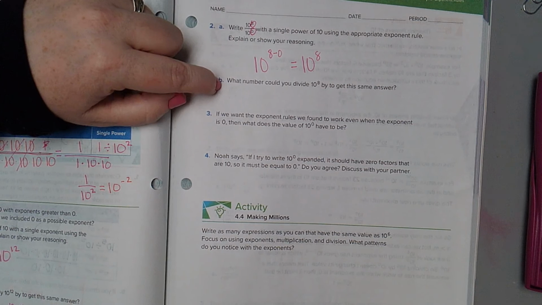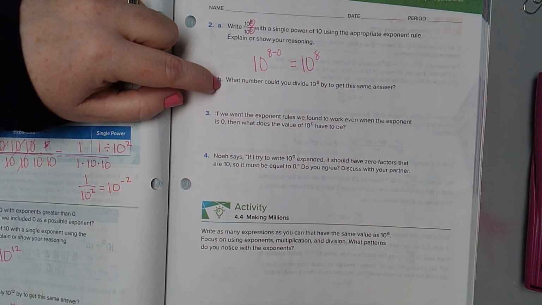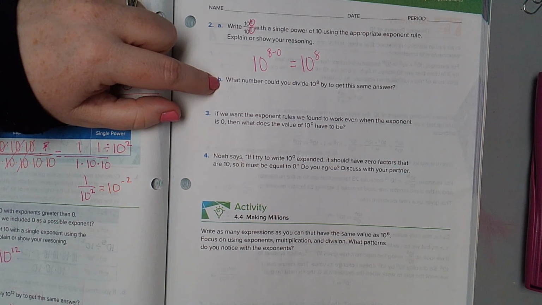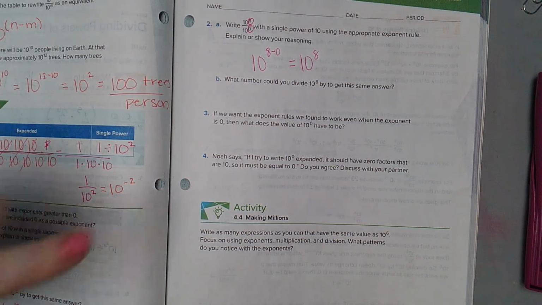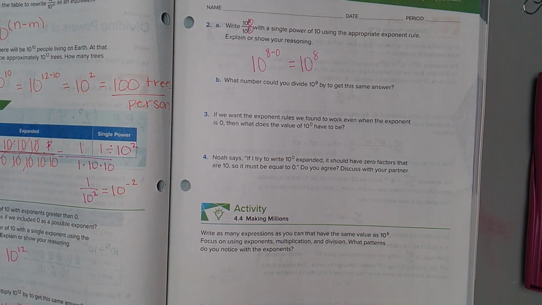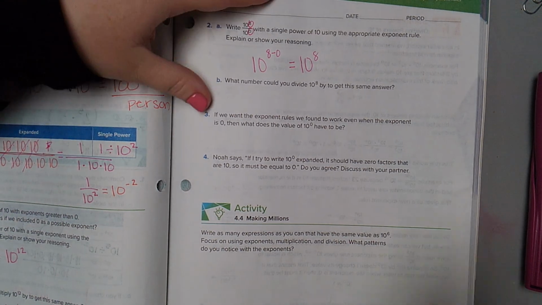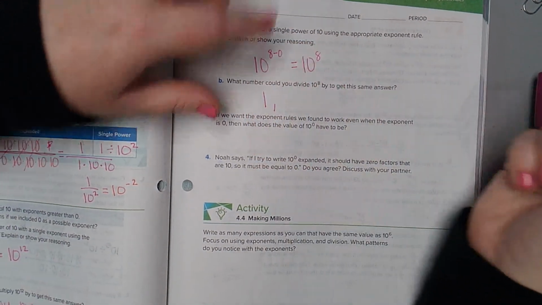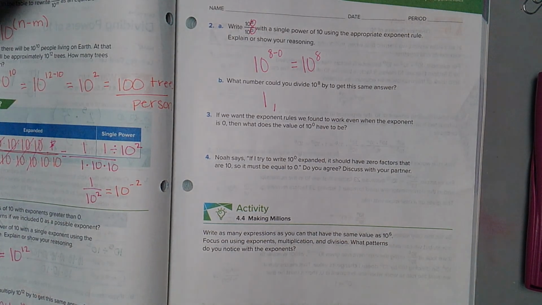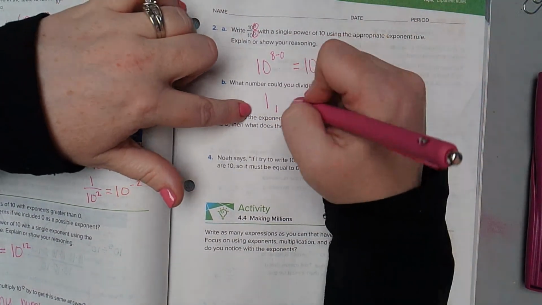What number could you divide 10 to the power of 8 by to get the same answer? Well, just like 1b, anything multiplied by 1 is itself. Well, also anything divided by 1 is itself as well. So 1. When you divide by 1, you get the same answer.